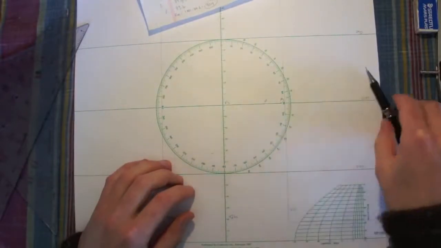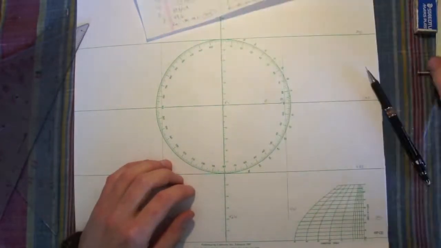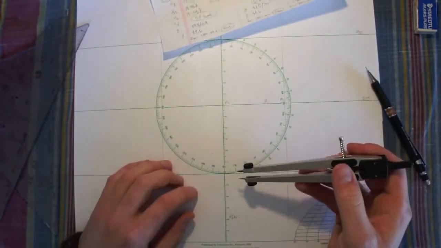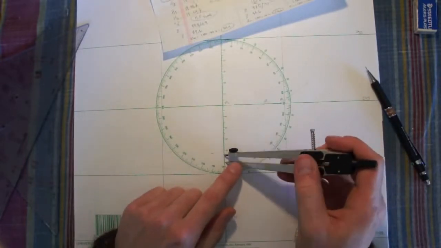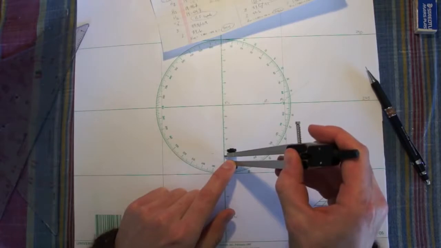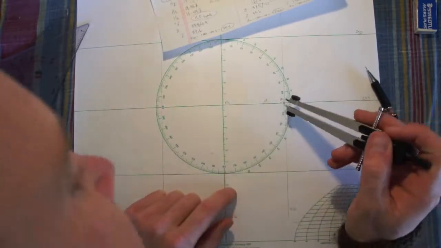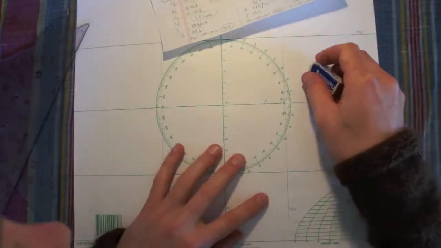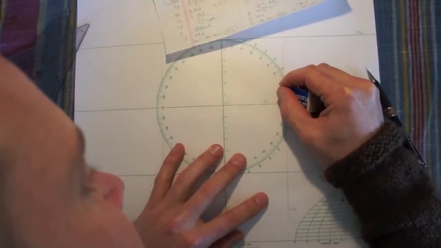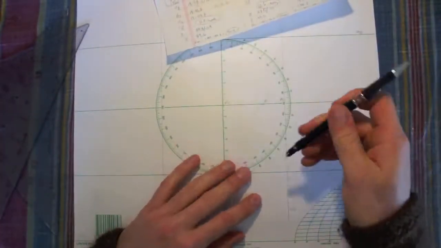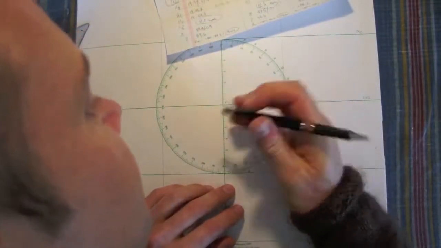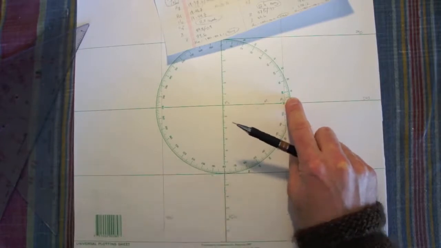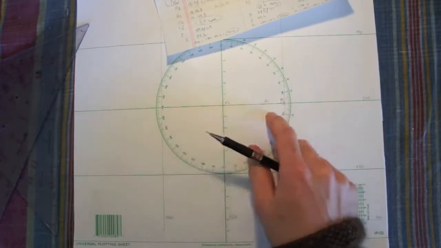Here's AP1 advanced, and now I am retarding AP3 by 5.3 nautical miles. Right there. Okay, so AP1 is advanced, AP3 is retarded, and AP2 is right where it should be.